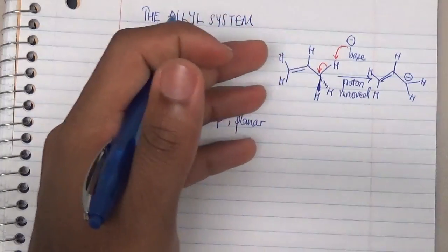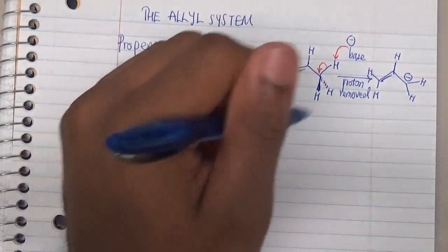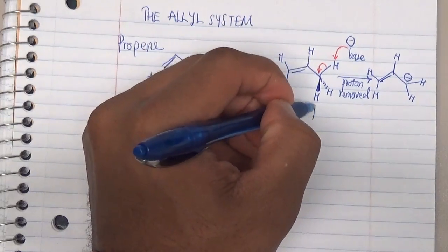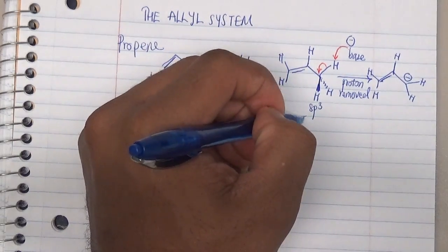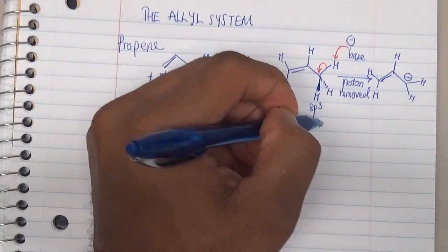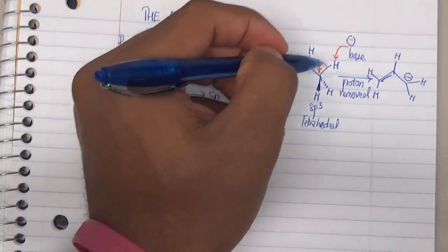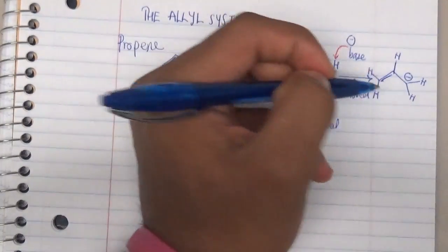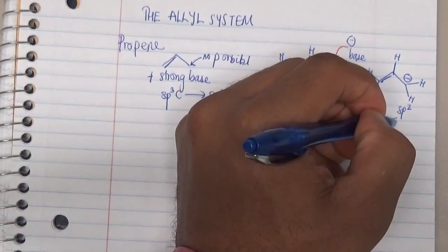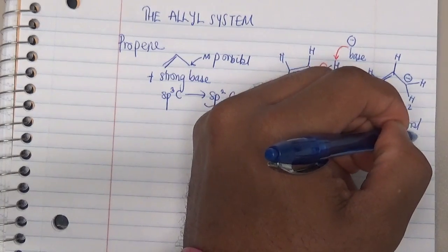Now, what you notice here is a transformation in the geometry of this molecule, where on carbon 3 we initially had an sp3 carbon with a tetrahedral shape. However, it's been changed into an sp2 carbon with a trigonal planar shape.